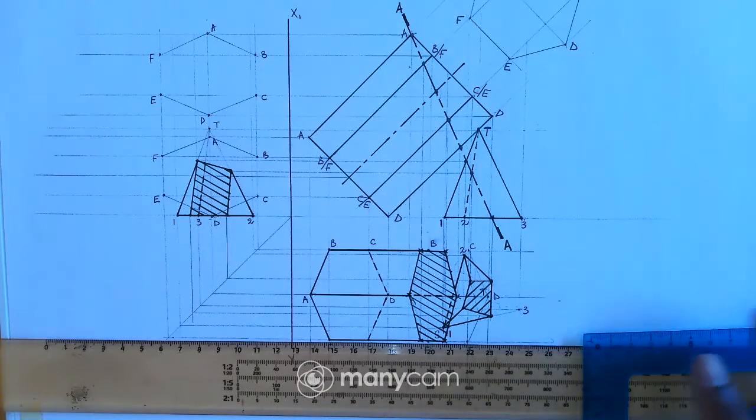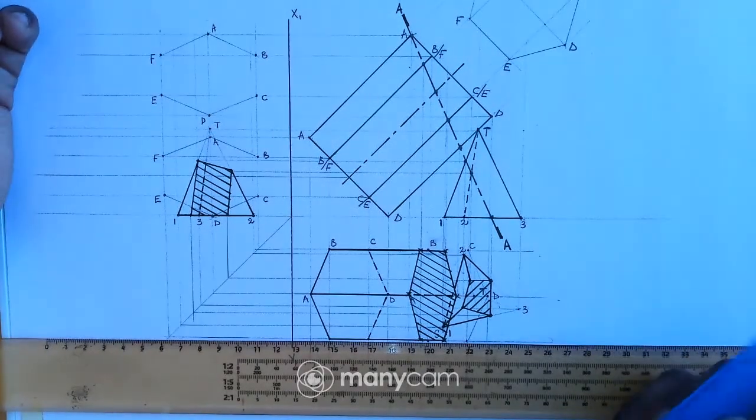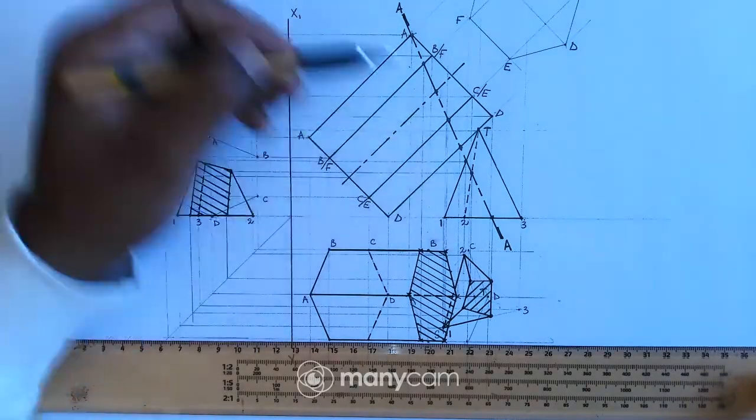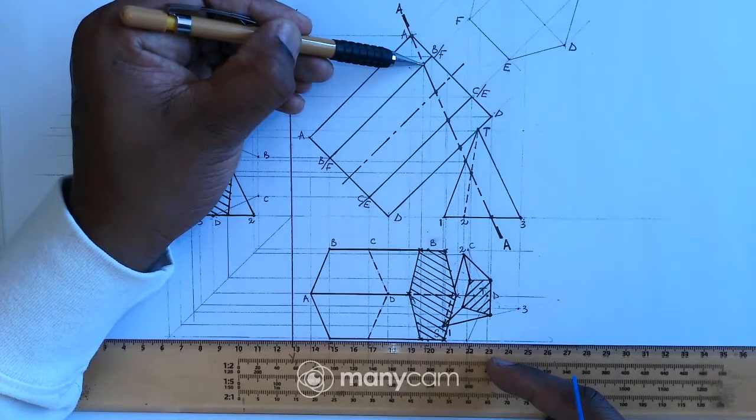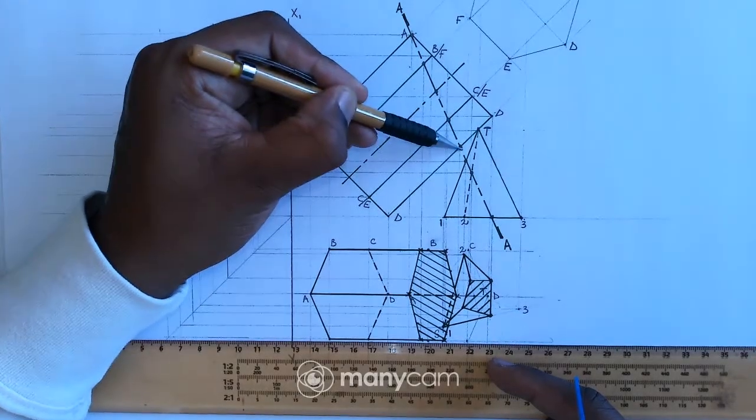Okay, so now I'll go back to my cutting plane. I have to check where this cutting plane is cutting this prism. So it cuts the prism from A, that point, and that point.